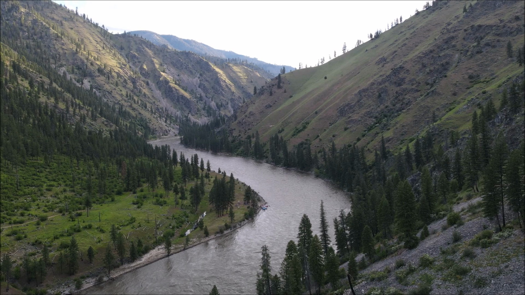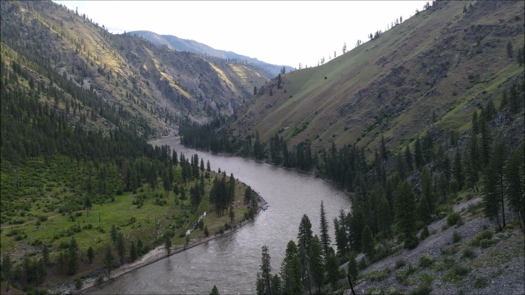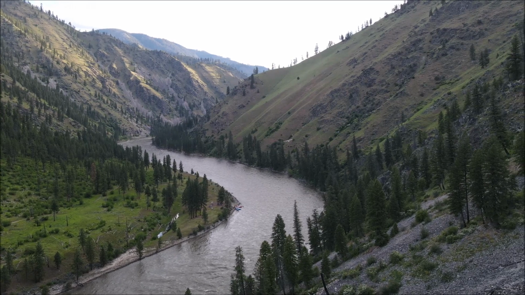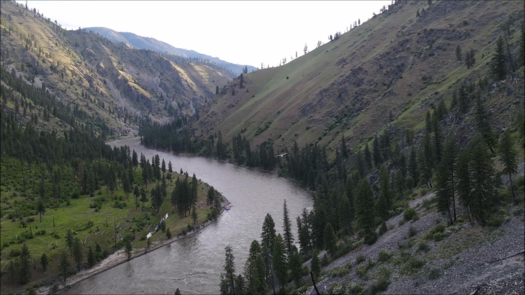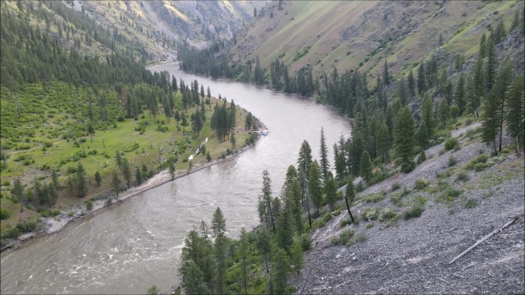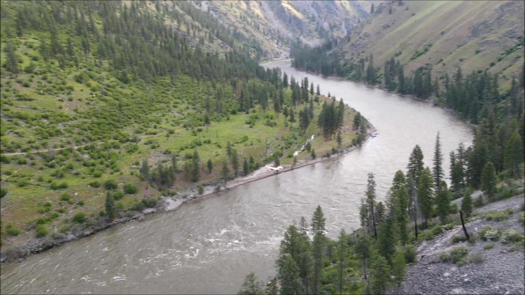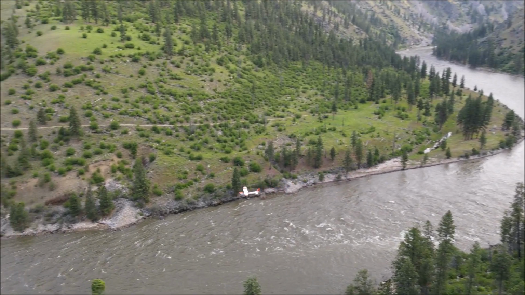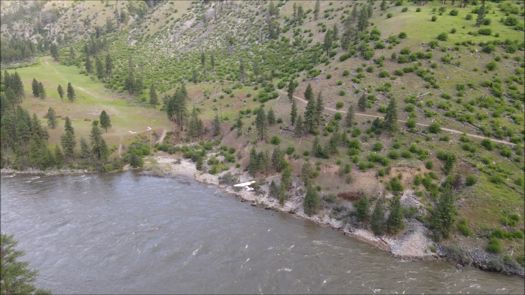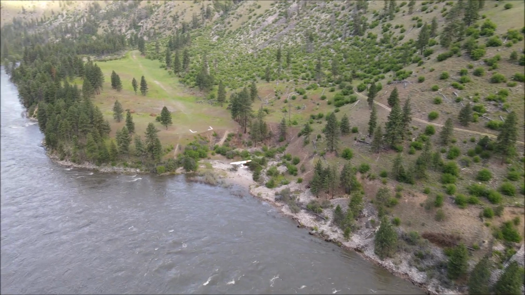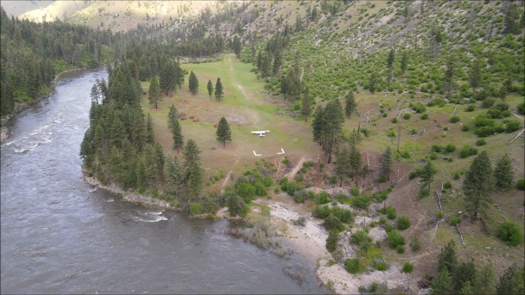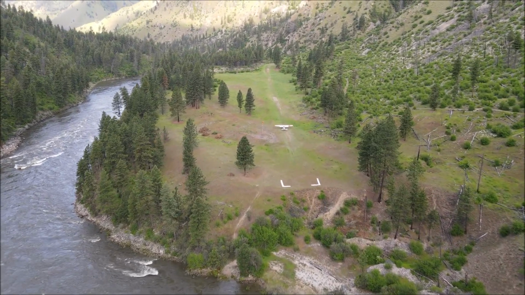Approaches over water. Usually they're very scenic. The approach could be over a river, like this one in Idaho, or lake, or bay, or over the ocean. So in this video I'm going to show you some approaches over water and some considerations I take to make it safer.